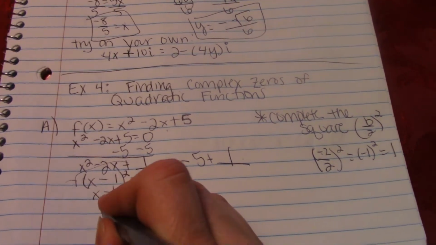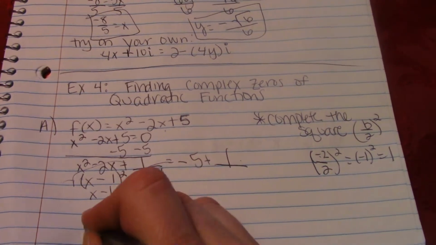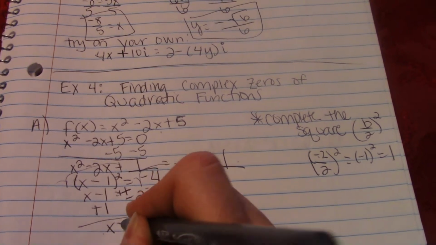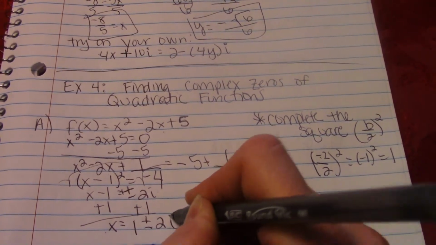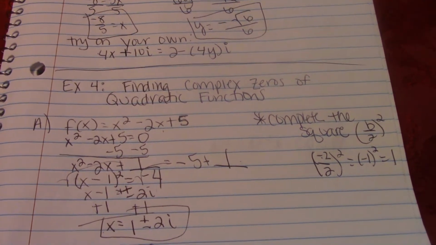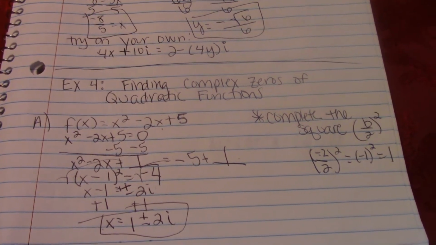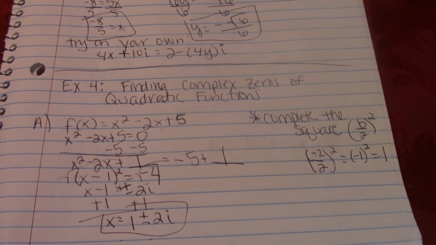Last step is we need to add that 1. We need to end up making it a complex number, and it needs to look just like that, because we can't combine an i with a no i.